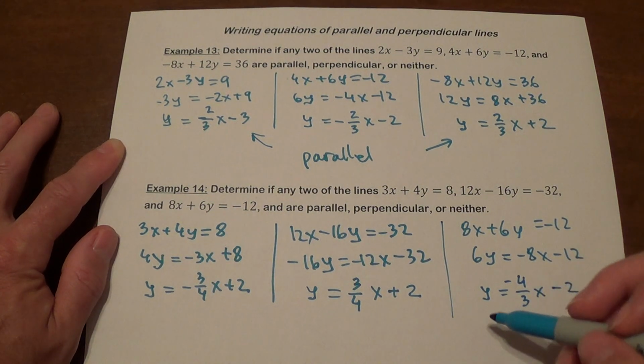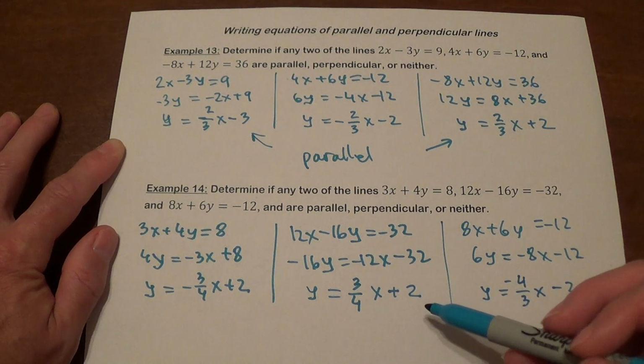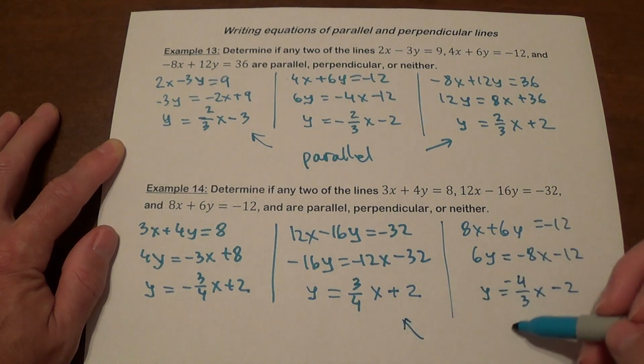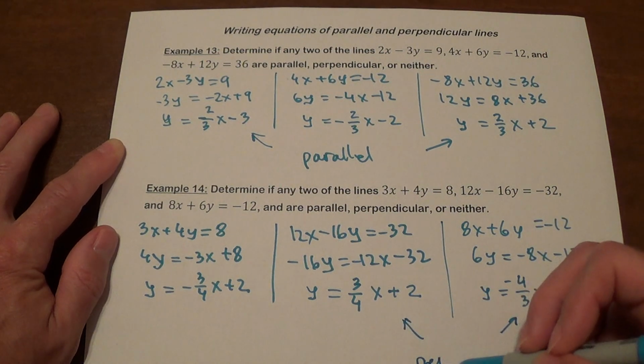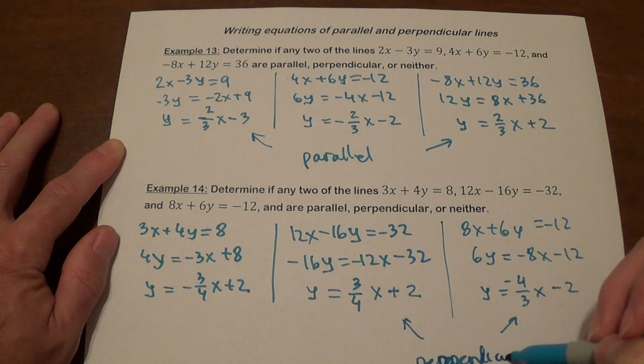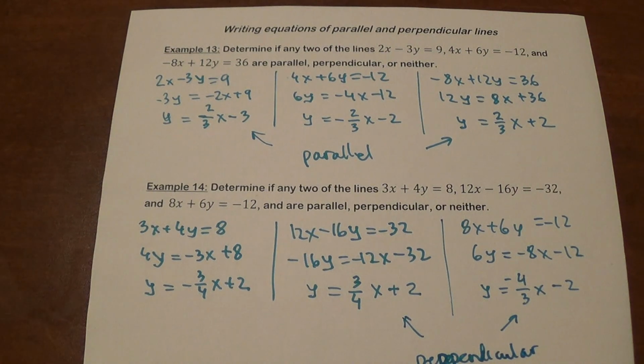So these two lines here, this one and this one, their slopes are opposite reciprocals. These two lines are perpendicular. Okay. This is how you do these types of problems. I hope this helps.